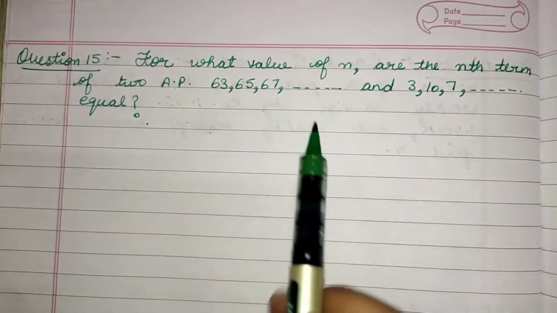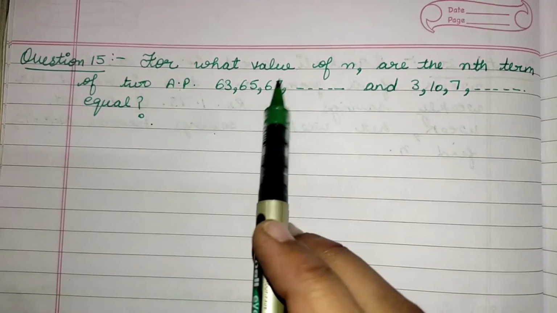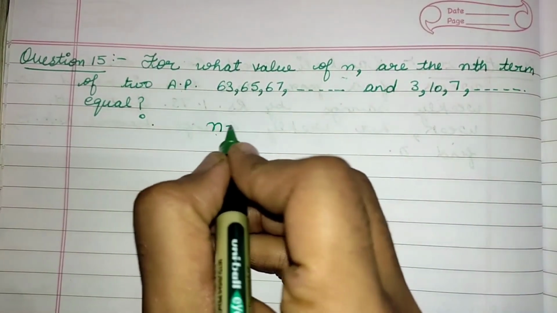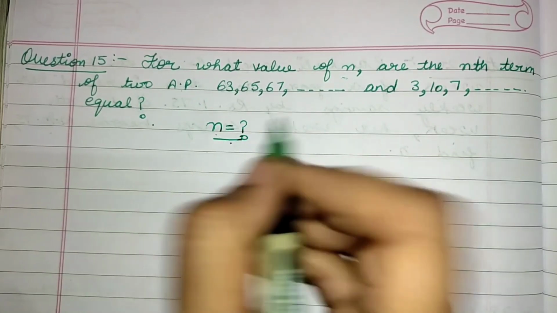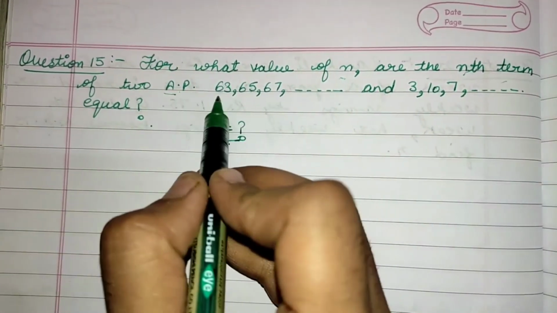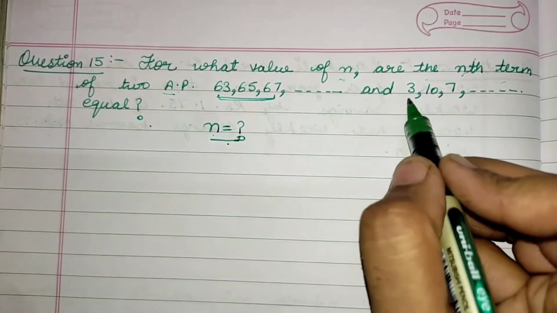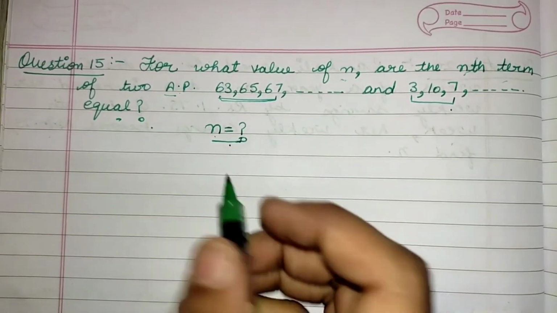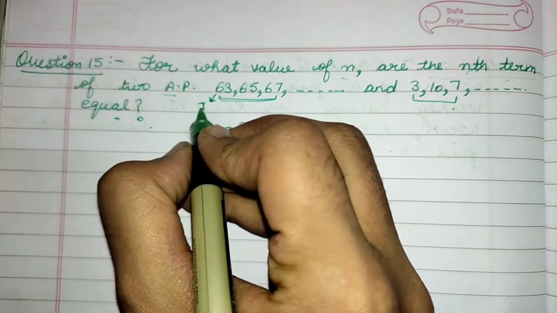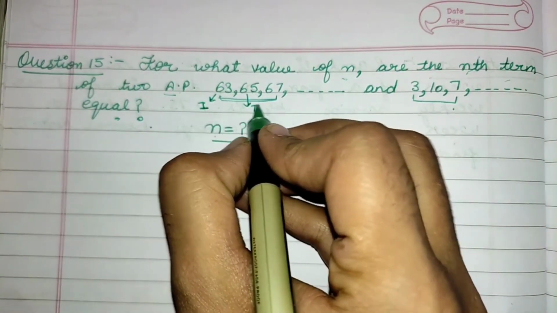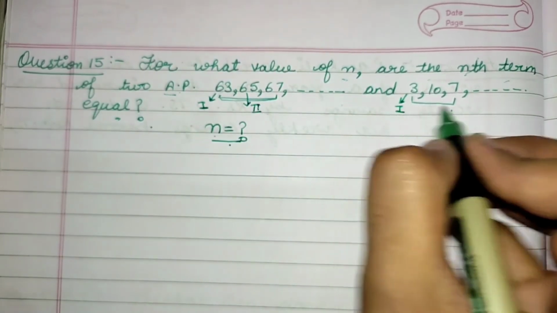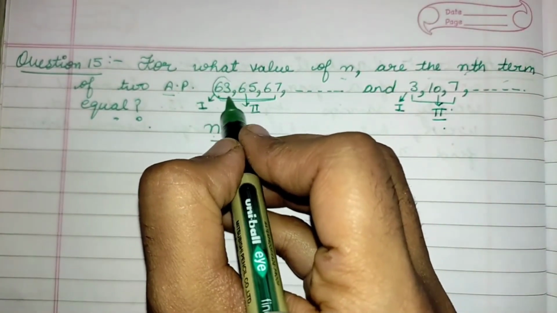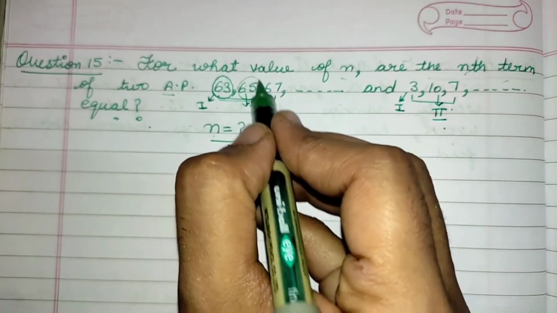Okay. Now moving to question number 15, which says that we have to find out the value of n, for which the nth terms of two APs are equal to each other. This is my first AP and this is my second AP. This is my first term, this is my second term, and similarly this is my first term of the second AP, this is my second term of the second AP, but the values are 63 and 65.